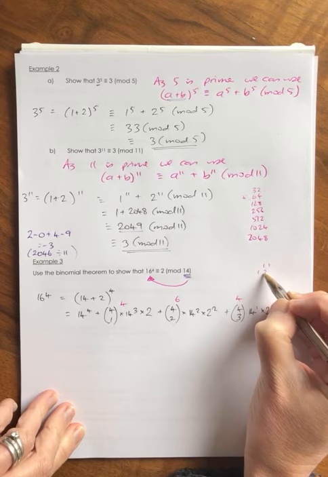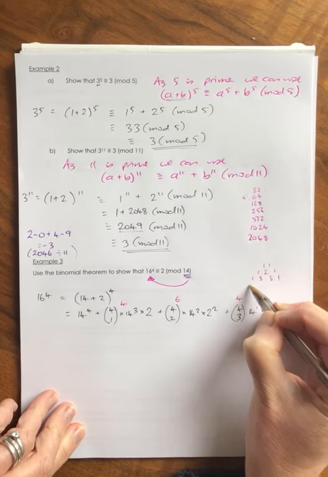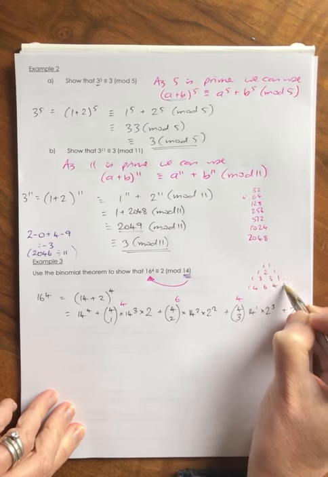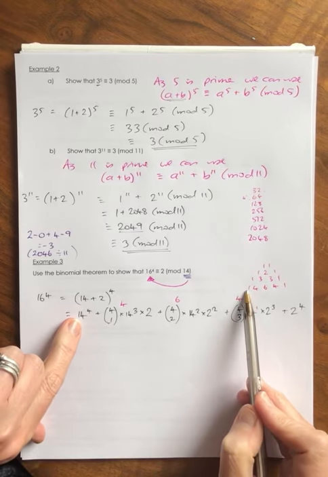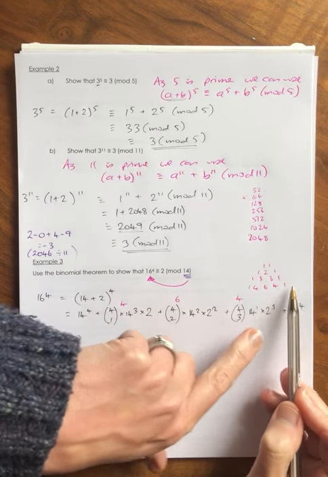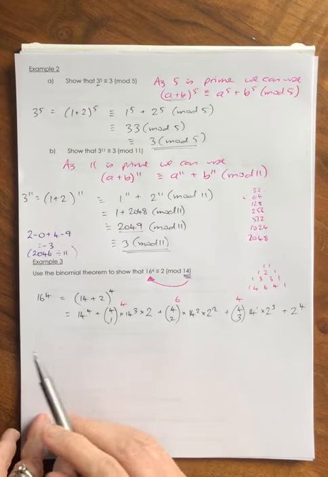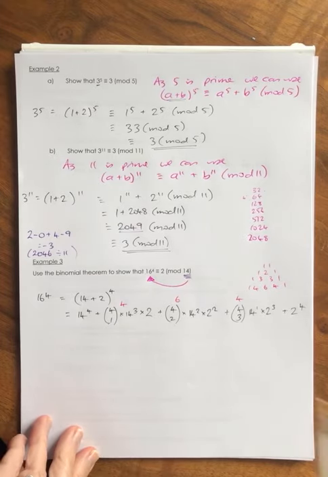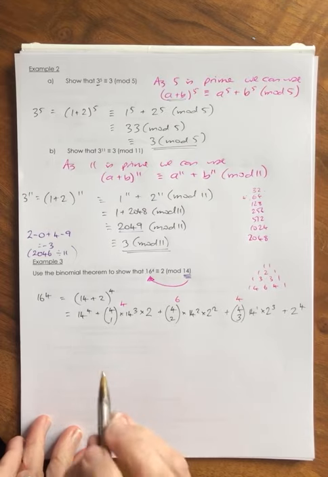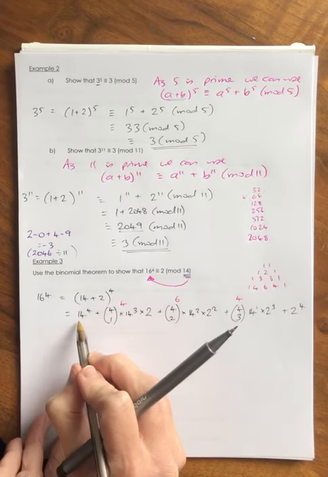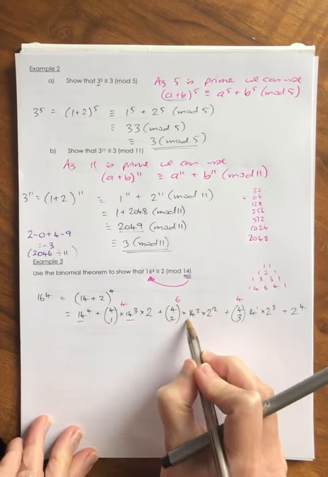We could just get that from writing down the first few terms of Pascal's triangle. I've got 1, 4, 6, 4, and 1. I don't have to work anything out there because I am about to look at things mod 14. I know that that's got 14 in, that's got 14, that's got a 14.